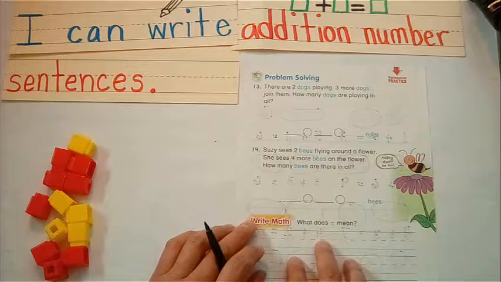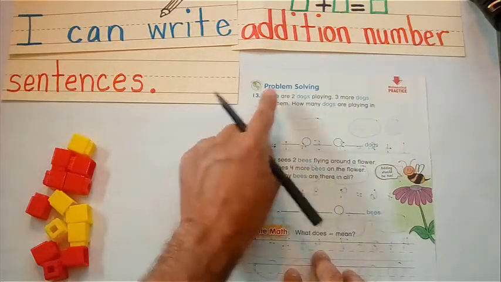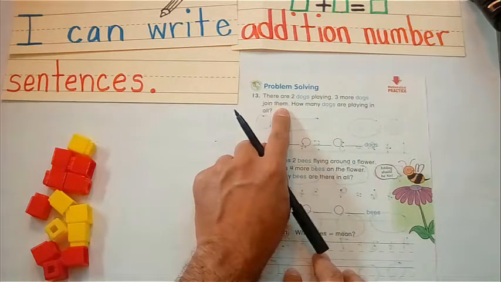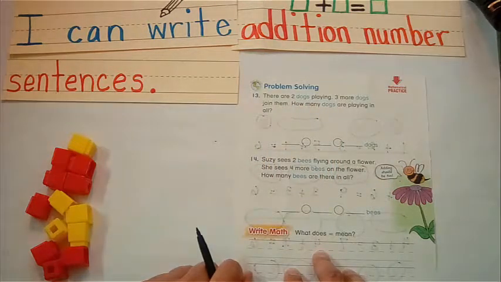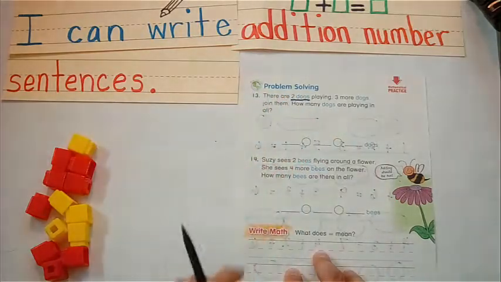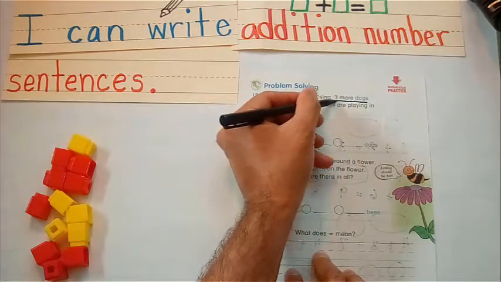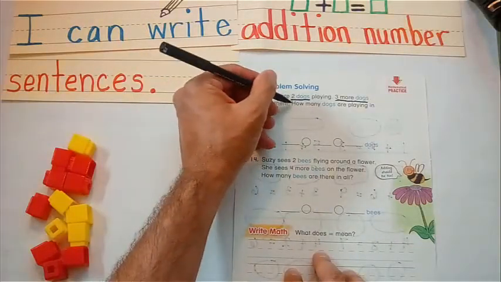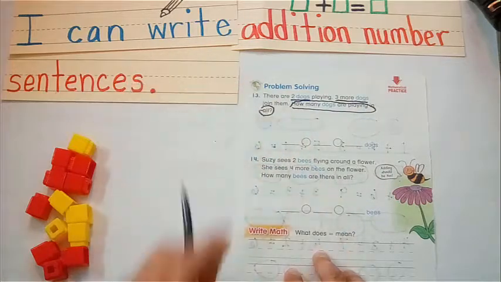Okay, so now let's do these word problems. So the first word problem says, there are 2 dogs playing. 3 more dogs join them. How many dogs are playing in all? Well, there's some clues here. So I'm going to circle 2 dogs that are playing. 3 more dogs join them. So 3 more dogs, I'm going to underline that. And we want to know how many dogs are playing. So I'm going to circle that. How many dogs are playing in all?